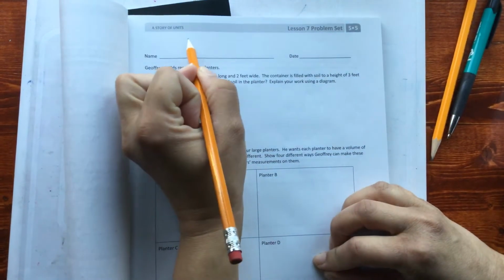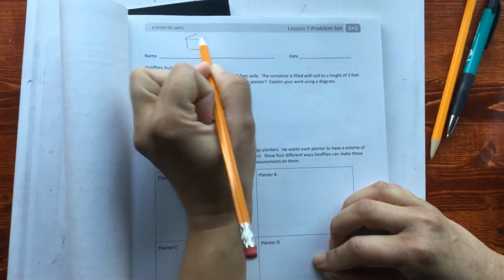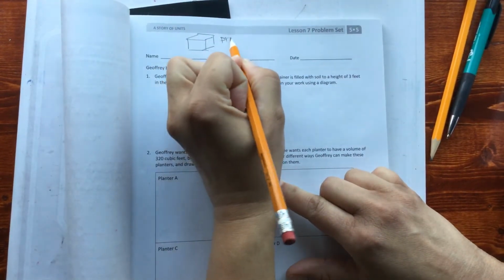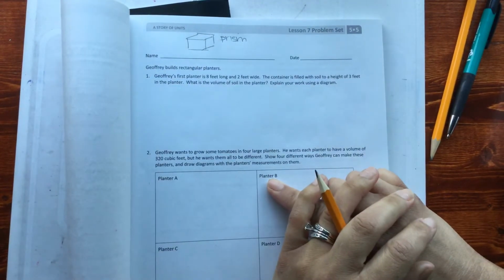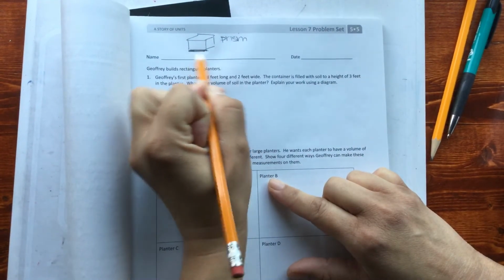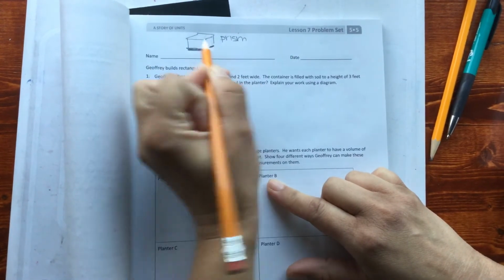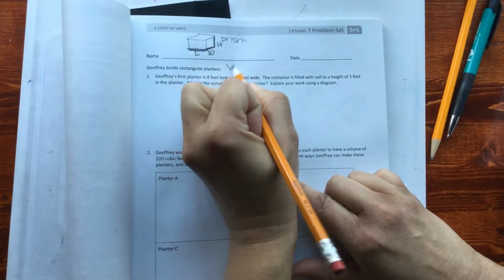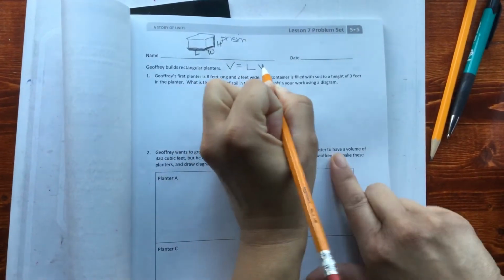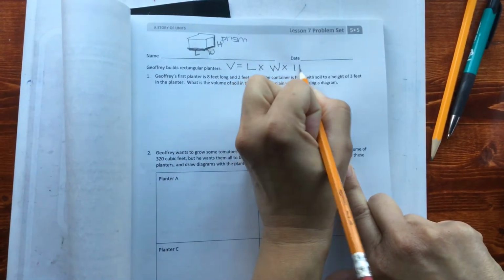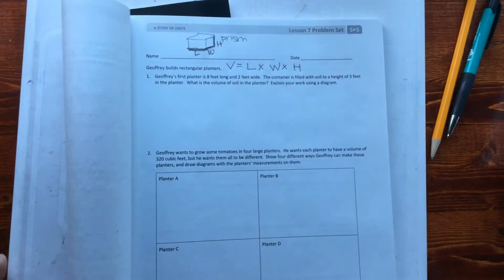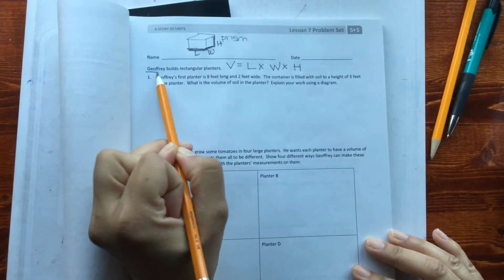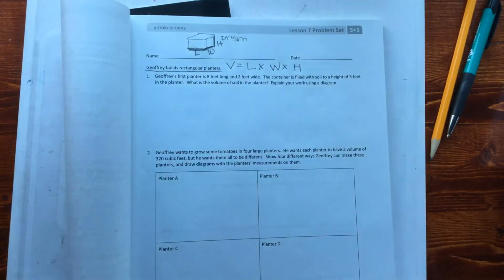So again, if we're looking at a prism, this is an example of a prism. And when we're talking about edge lengths, we're talking about length, width, and height. And again, that's how we find volume. I want us all to remember volume equals length times width times height. So the lesson 7 Zern lesson introduces us to Jeffrey, who likes to build rectangular planters.